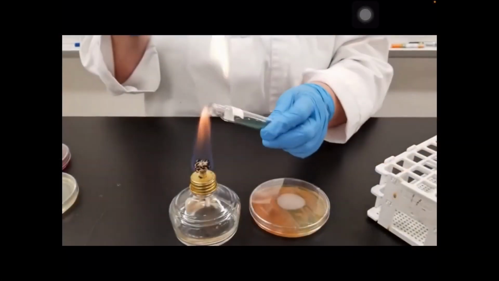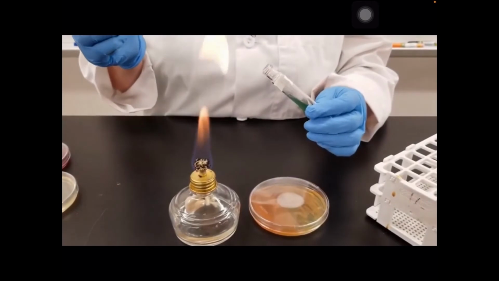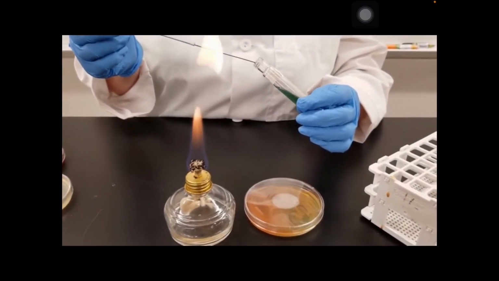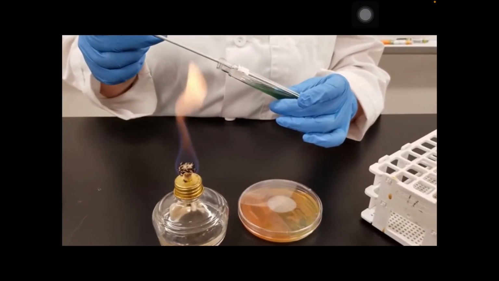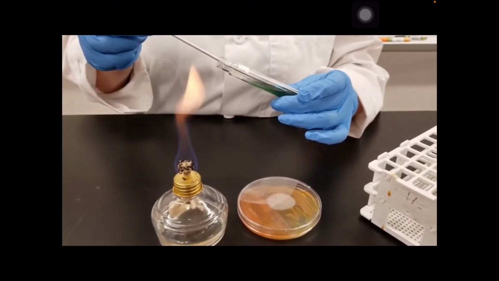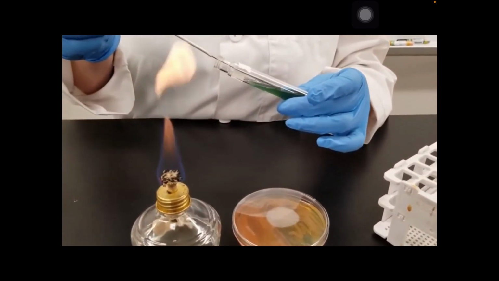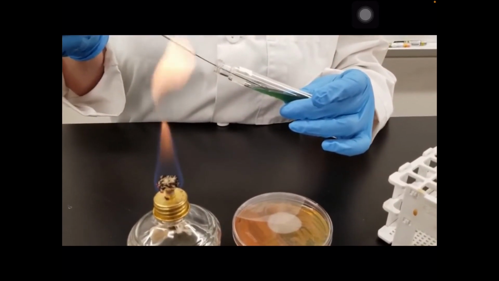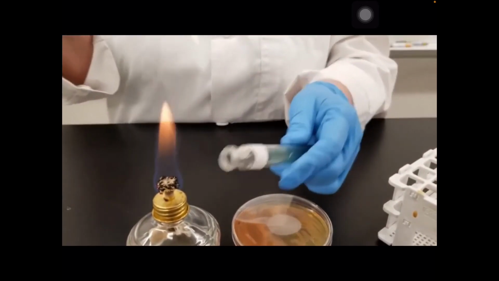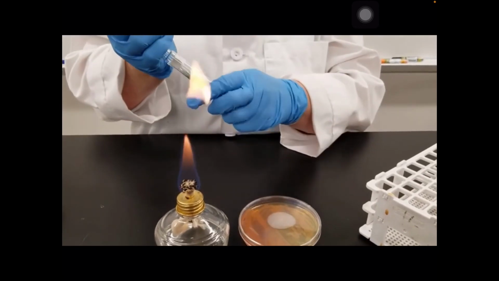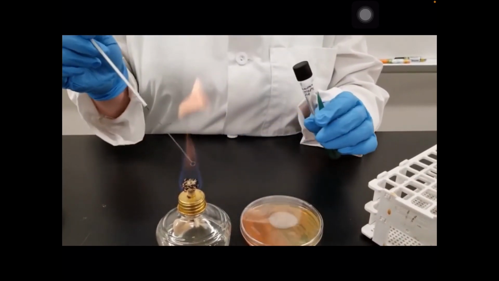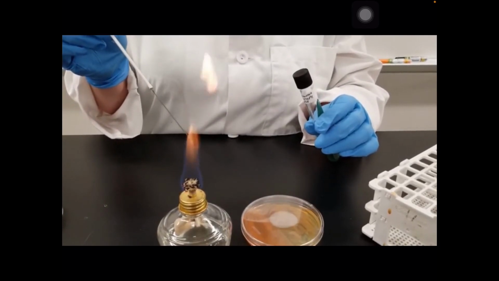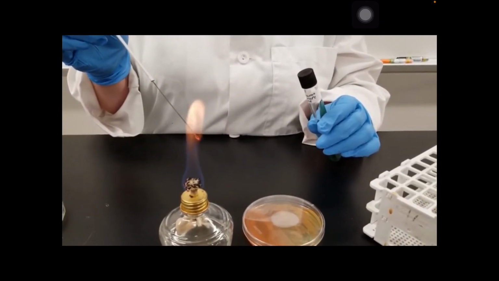We're going to flame the lip of the test tube to sterilize anything in there. Bring our loop down to the bottom and then just streak up. The idea is that our inoculum, our bacteria, is going to inoculate along that slant of the tube. Flame the lip of the tube again before closing it, and once again flame your loop.